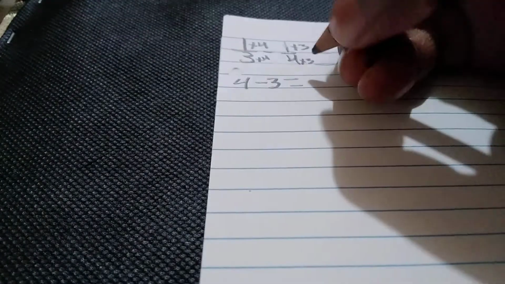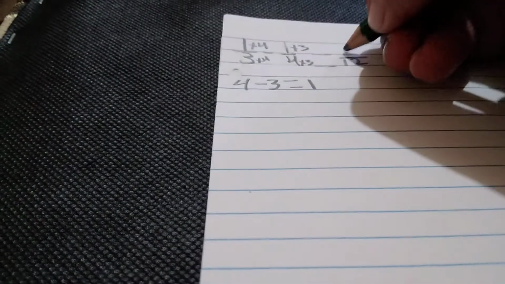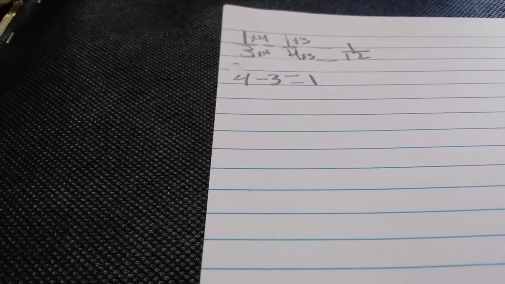We would get 7 if we add it, but we're not adding, we're subtracting. 1 multiplied by 4 will be 4, and 1 multiplied by 3 will be 3. So that will leave us with 4 subtract 3, which equals 1. So we'll get 1/12. I'm going to do two more examples to see if you understand it better. If you still do not understand after these, you can rewind the video and watch over everything step by step.